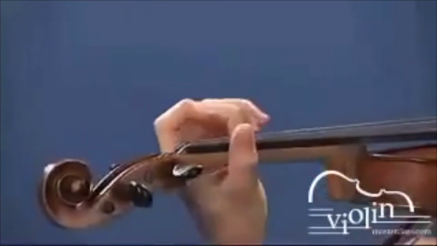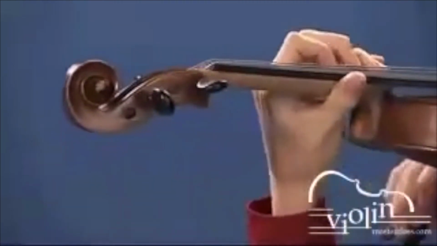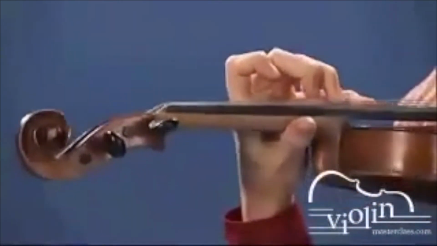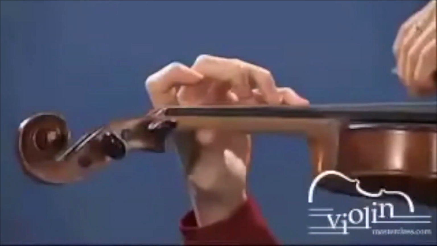Excellent. Now you're ready to play it at the concert speed, which is probably 116 to 120. Very good. That's beautiful intonation.